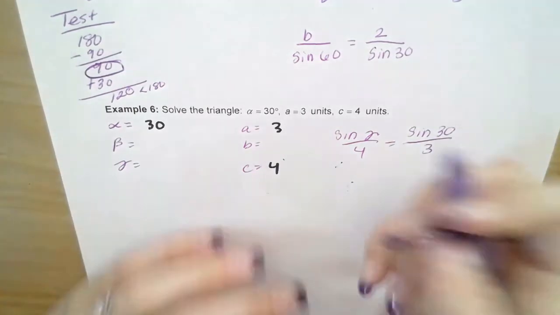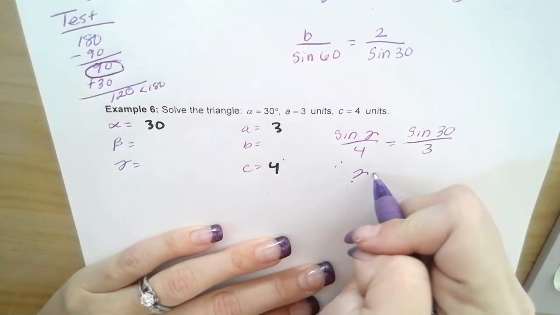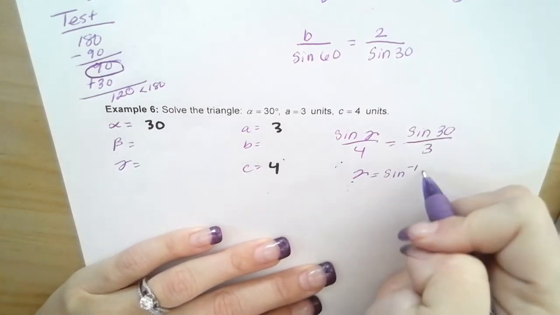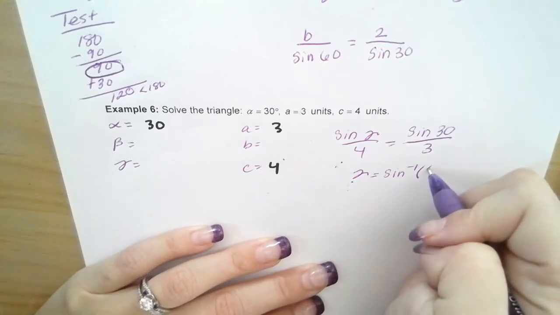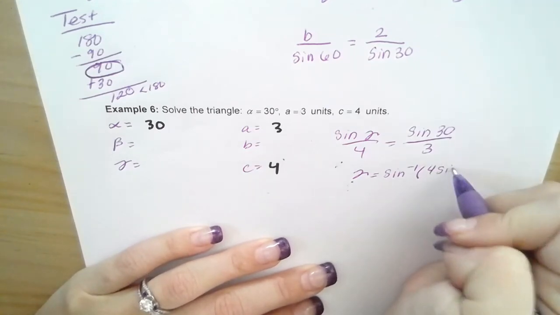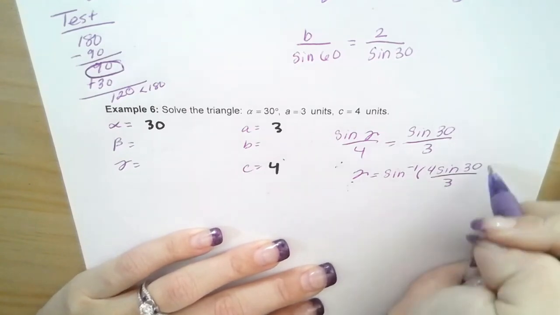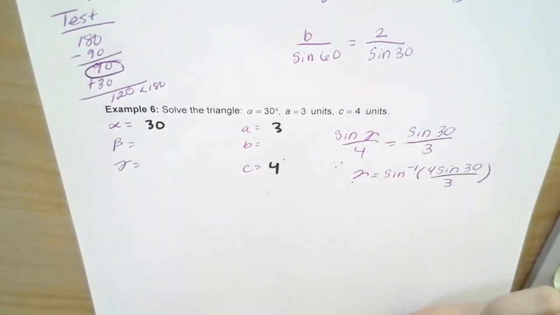When we do all that algebra, we get gamma equals sine inverse of 4 sine 30 over 3. And what do we get when we get that?